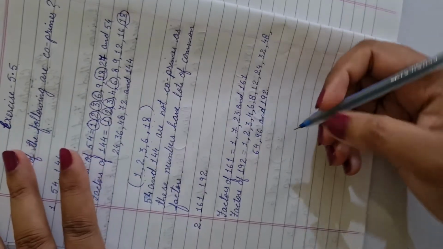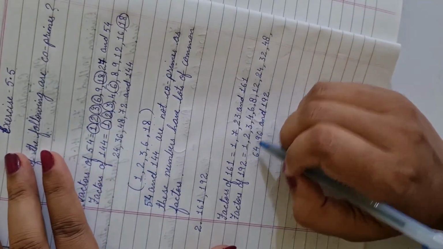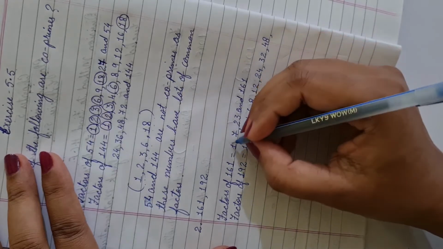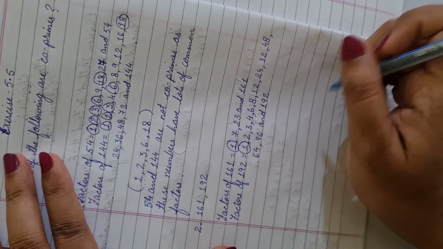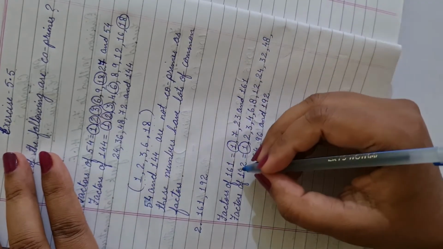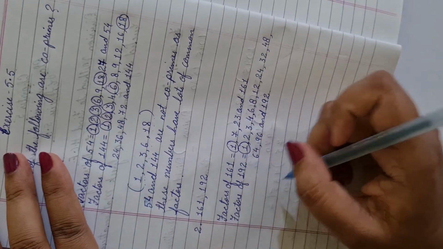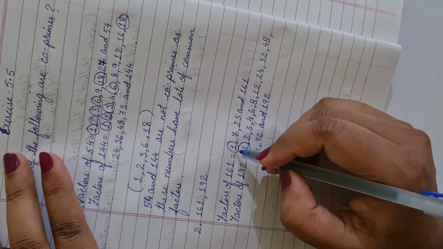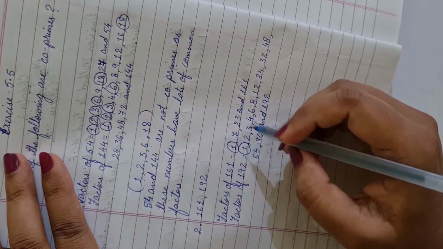As you can see, there are lots of numbers, but none of them are common except one, right? So these two numbers are co-prime numbers as they have only one number in common.